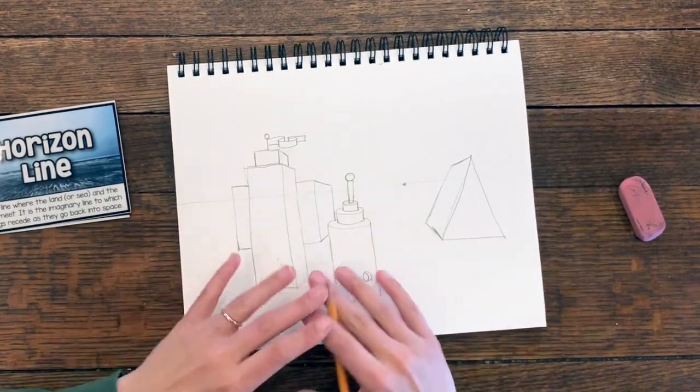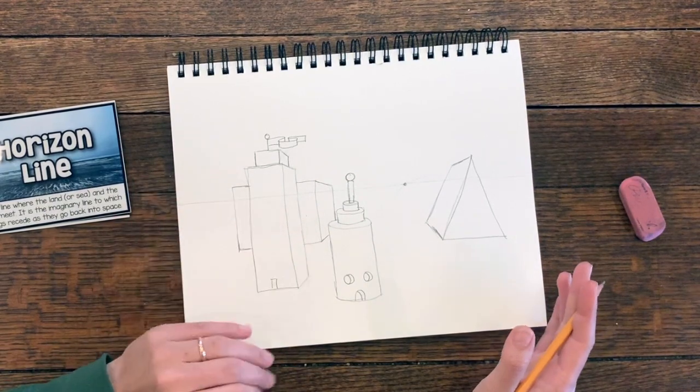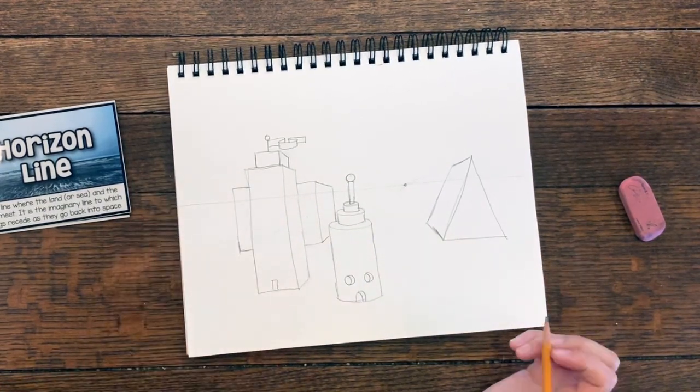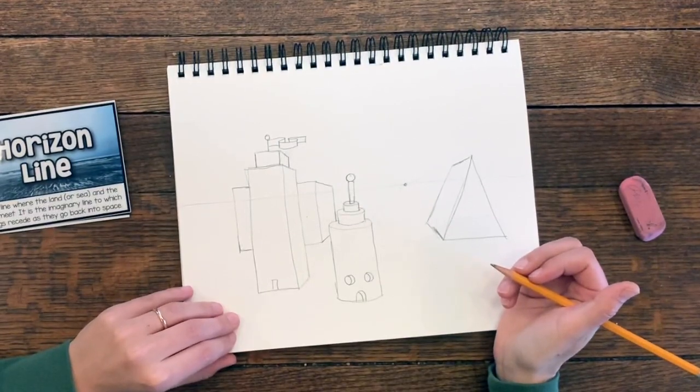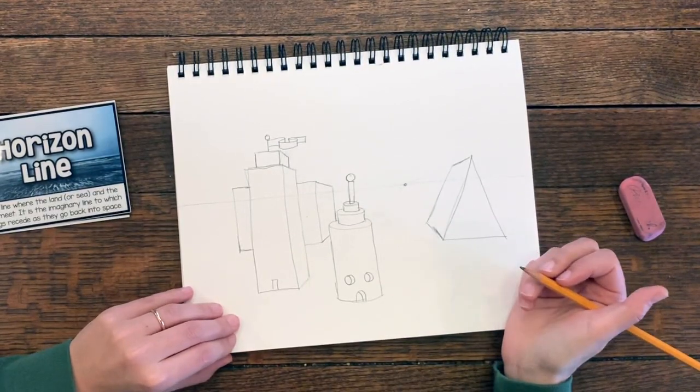I want you all to fill your page with buildings. You can fill it with people. I feel inspired by playing Minecraft with my nephew over the break.